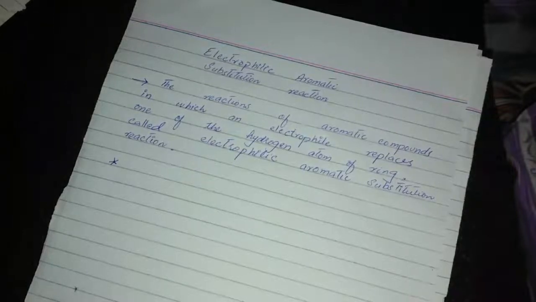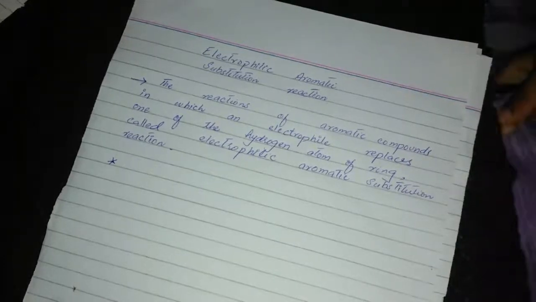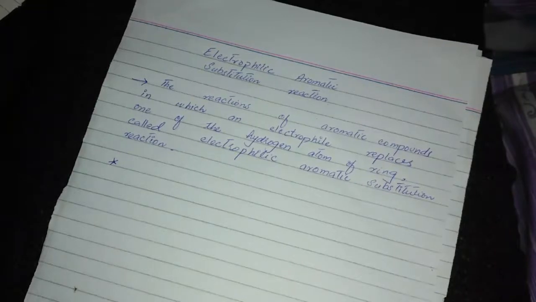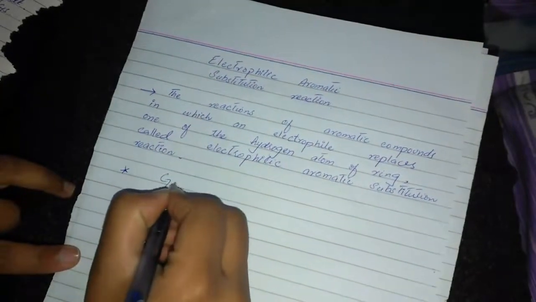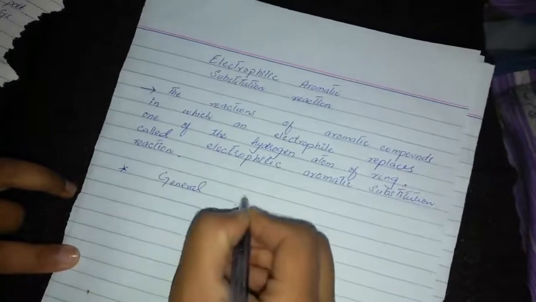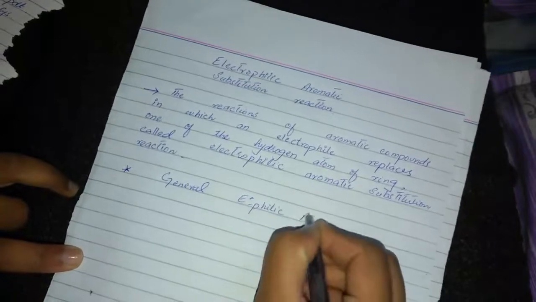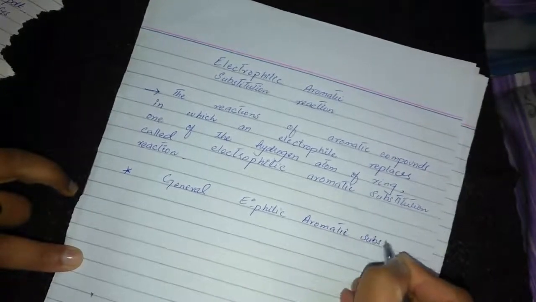First of all, what is this electrophilic aromatic substitution reaction? These are basically the reactions of the aromatic system. The reaction of an aromatic compound in which an electrophile replaces one of the hydrogens in the aromatic compound is called the electrophilic aromatic substitution reaction. Now, the general electrophilic aromatic substitution reaction.